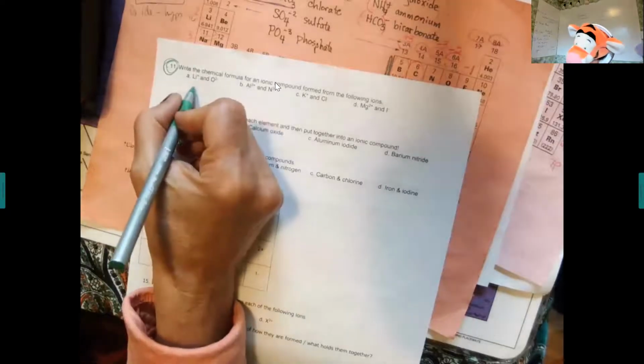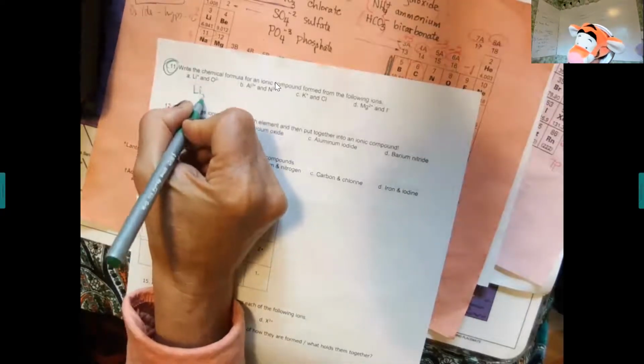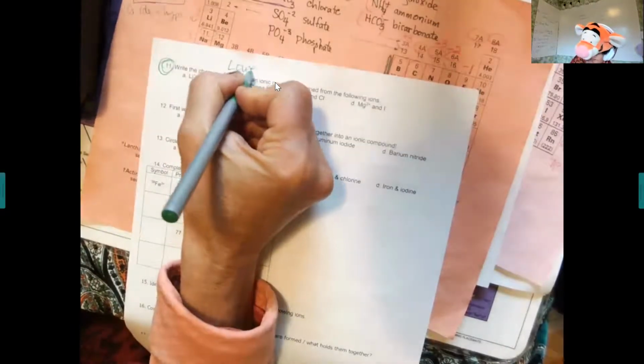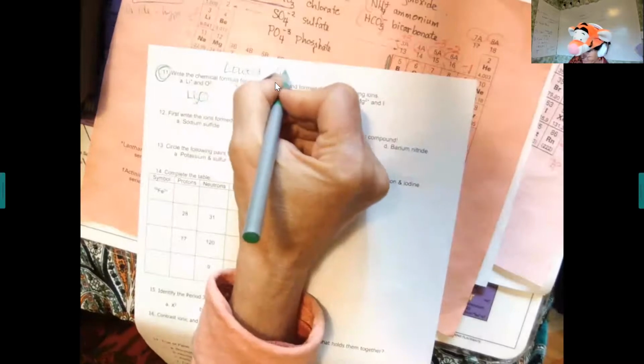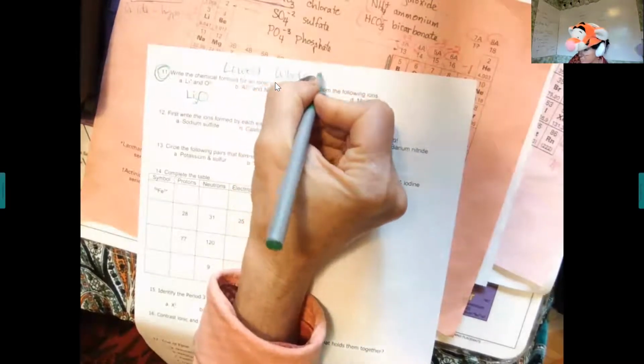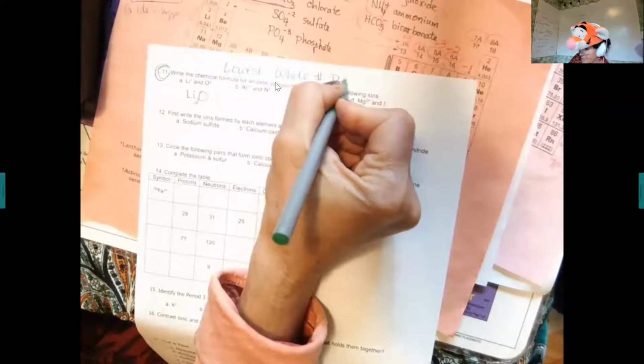All right, so question number 11 is then the key. The first side was getting the idea of charges, and on this side we put it together. So what has to happen when we put it together? We do not show the charge, we show the ratio. So this has to be the lowest whole number ratio, and so that it is to make it neutral overall.